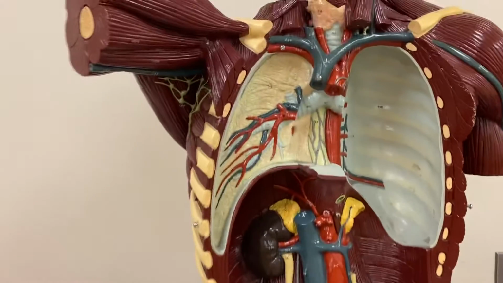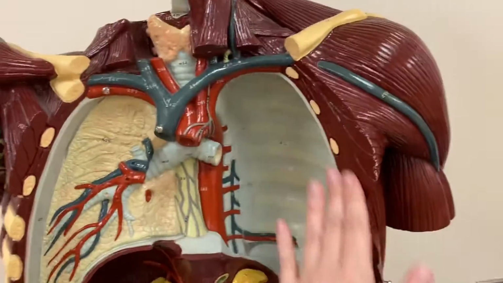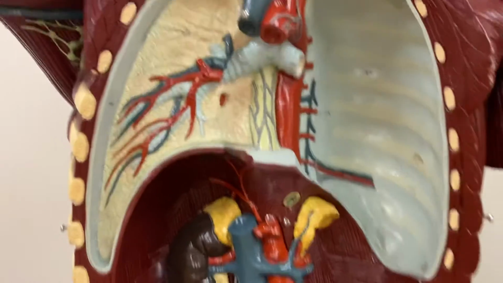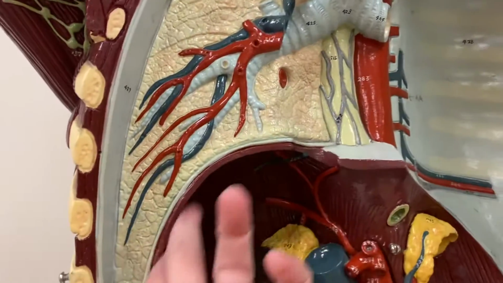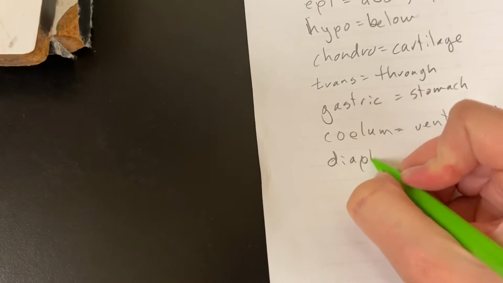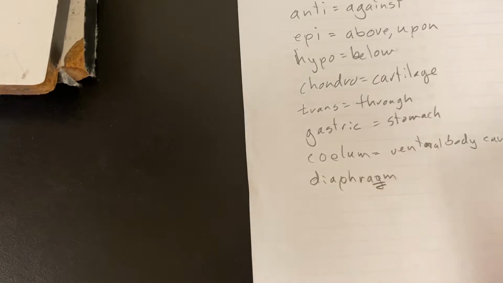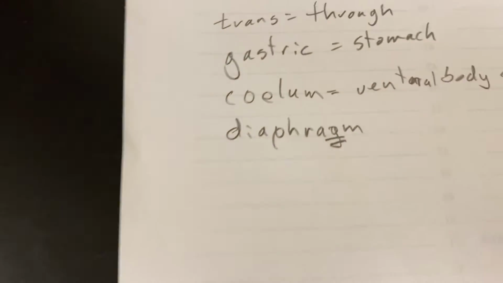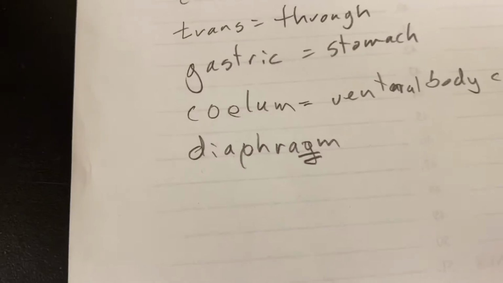First is the thoracic cavity, and the thoracic cavity is largely described by wherever there are ribs, but it's also described by this muscle here. And this muscle here is called the diaphragm, and you need to know how to spell the word diaphragm correctly. And it is D-I-A-P-H-R-A-G-M. That's right. It has a sneaky, silent G that you need to know.